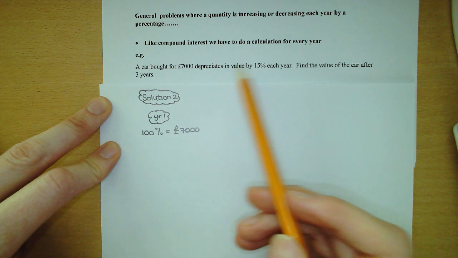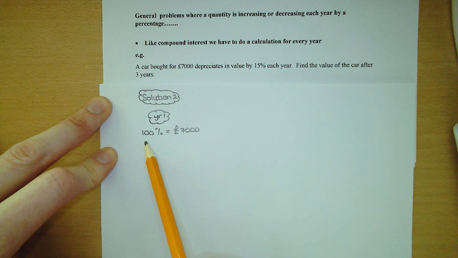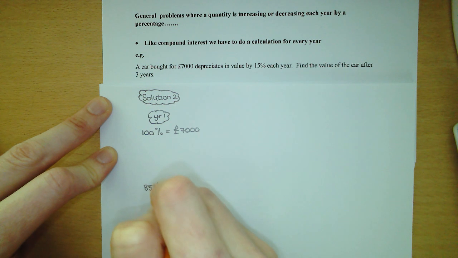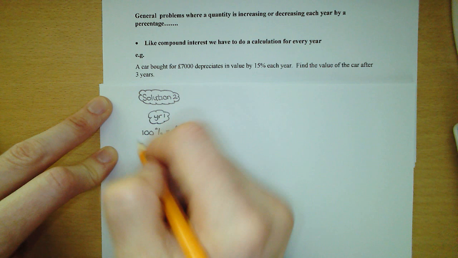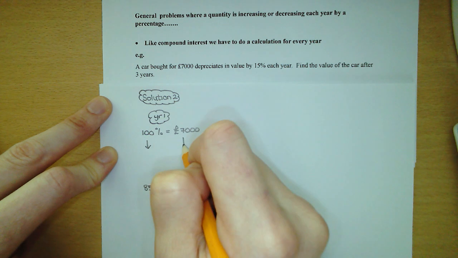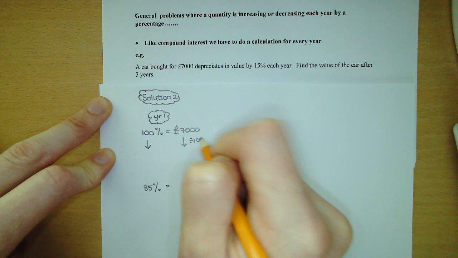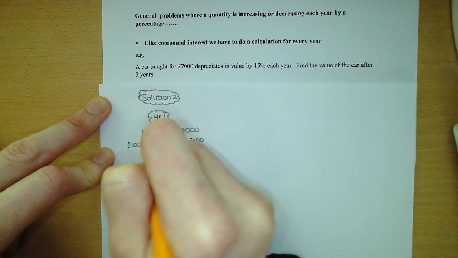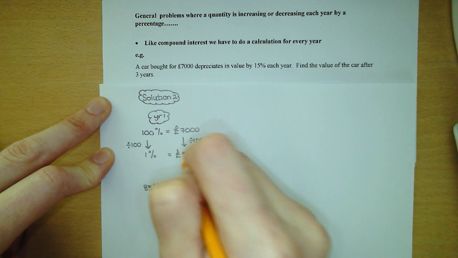Now, it decreases in value by 15%. So if its value was worth 100% at the beginning of the year, then at the end of the year, its value is worth 85% because it's decreased by 15%. So we want to work out what 85% is. So again, we're going to divide both sides by 100 to get 1%. So 1% here is going to be £70.